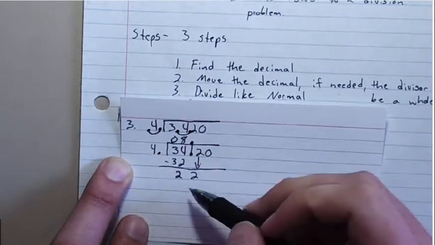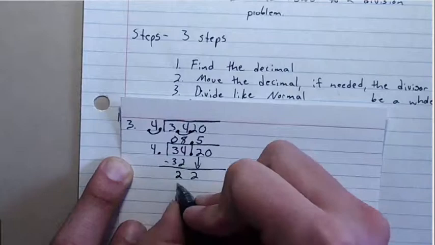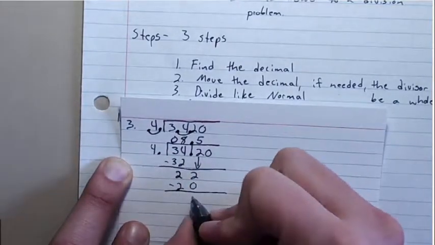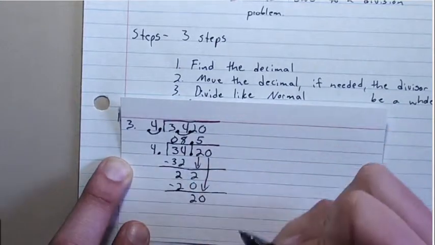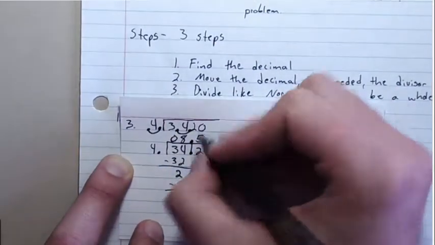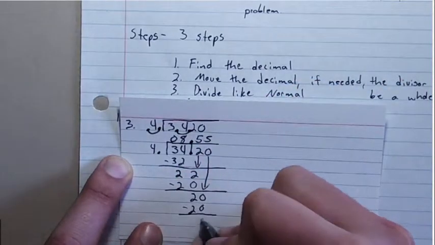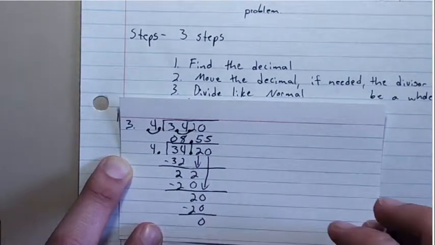Now I've got 22, so 4 will go into 22 5 times, because 4 times 5 is 20. Subtract 20 from 22, we get 2. Bring down my next 0, and it's 20. 4 goes into 20 5 times. 4 times 5 is 20. So we get an even answer of 8 and 55 hundredths.